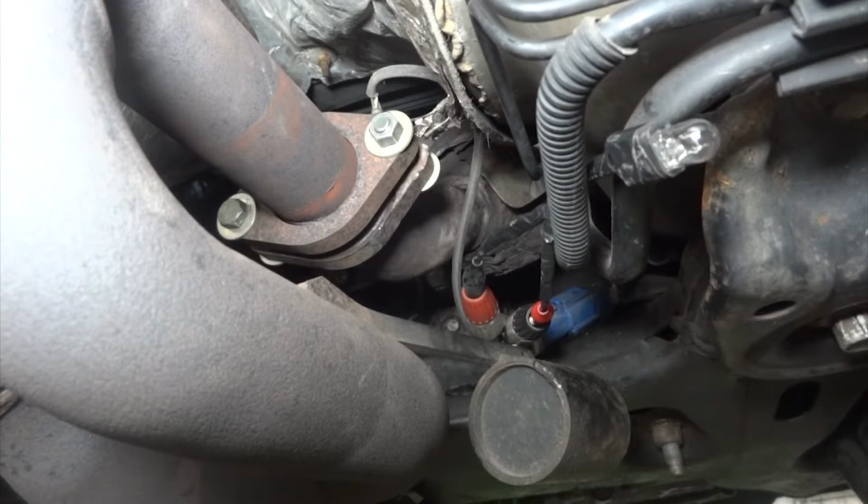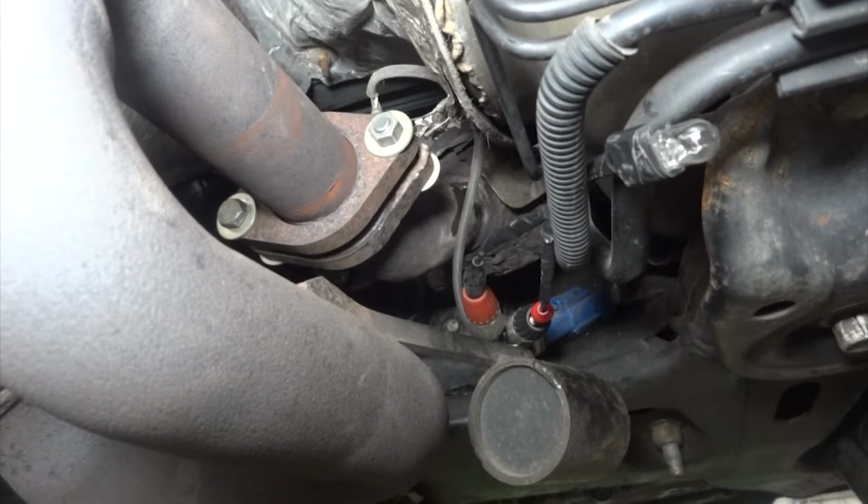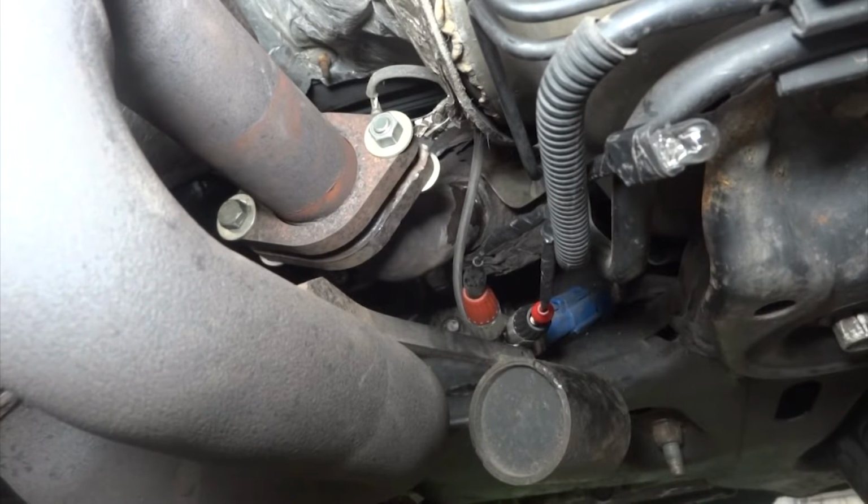All right, I'm going to cycle the key. So key is on. Now I'm going to start the engine. I'm going to start the engine one more time.